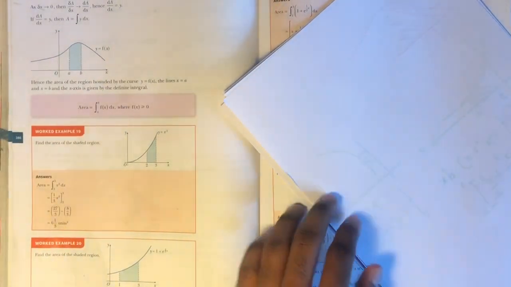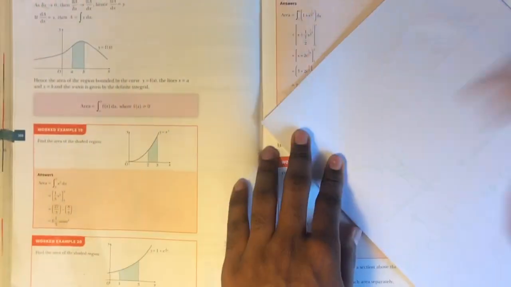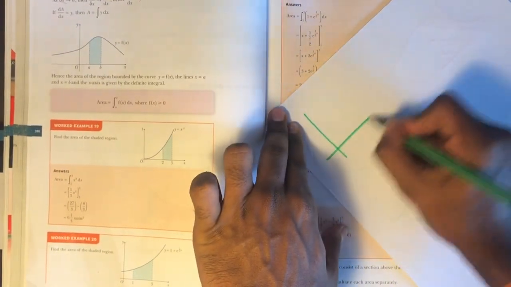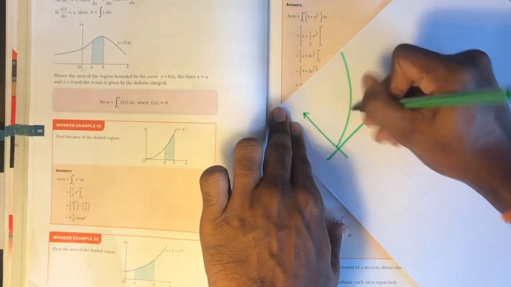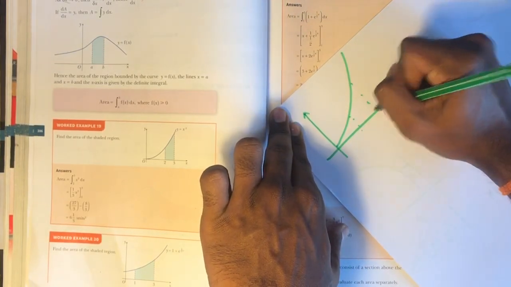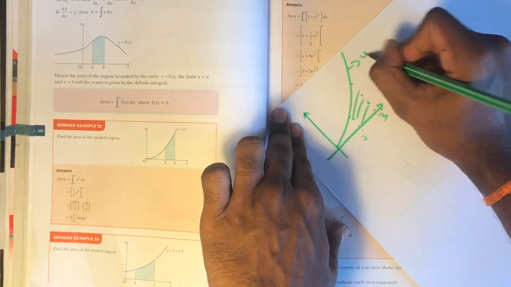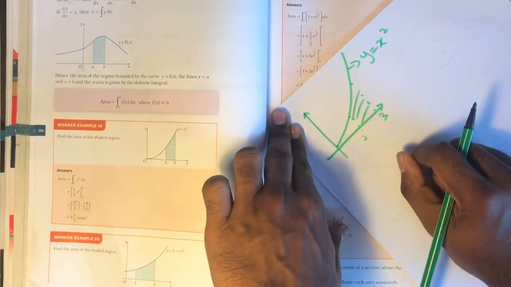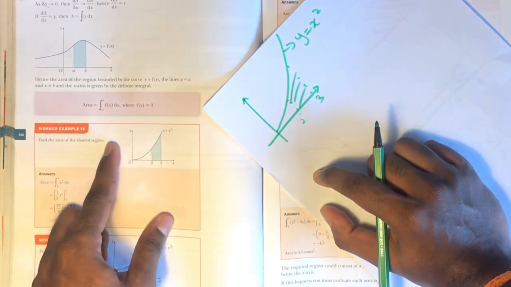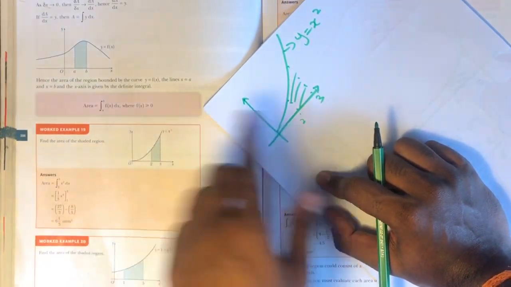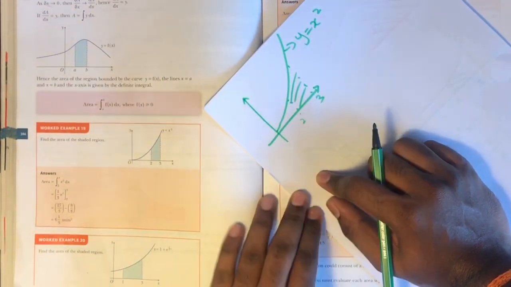So in the example, they give you a curve there. I won't do all, I'll do a few only. Then they said the area is from 2 to 3, and the equation of this curve is y equals x squared. They're asking you to find the area of the shaded region. Like I mentioned in the theory video, area of shaded region means from this curve down to the x-axis only. We're not looking at anything beyond that.